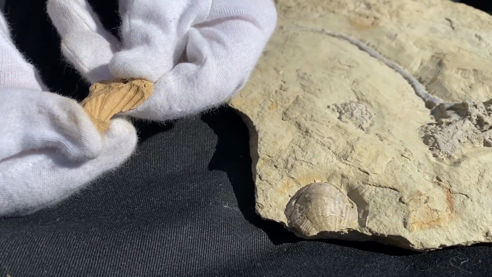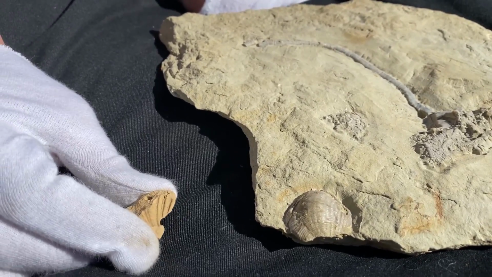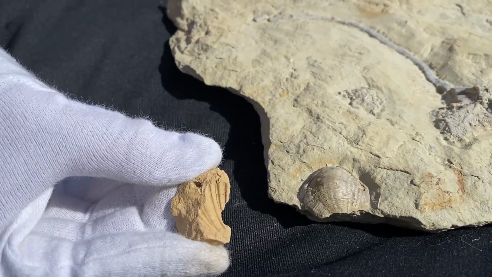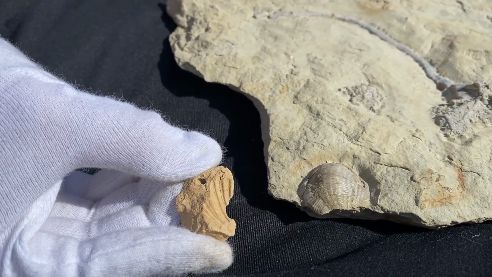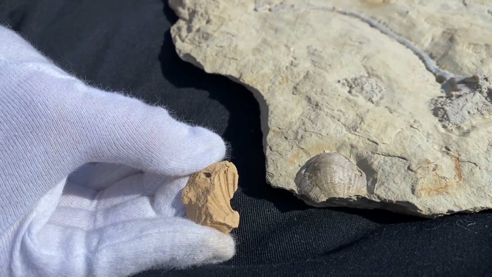This was another animal that lived in that shallow saltwater sea. They kind of look like clams, but they are a different species. They're a different kind of animal. And there are still some brachiopods today, but they're not as common as clams and mollusks and stuff like that.